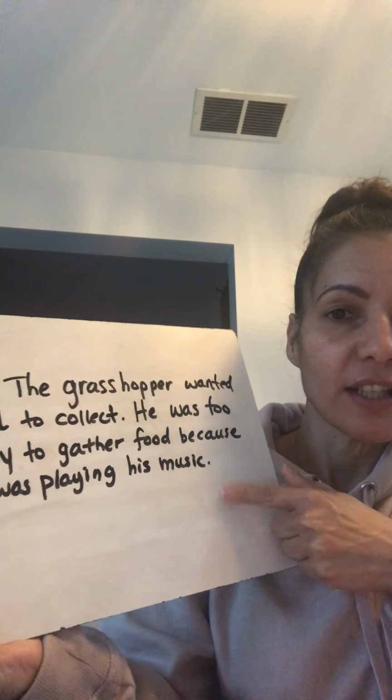So far I'm going to show you what I have. So here, boys and girls, I started with what the character wants. The grasshopper wanted food to collect. He was too busy to gather food because he was playing his music. So now that event is connected to that, what the character wanted. Now I'm going to finish off my summary by thinking about the events in order. Okay, so I know what happened in the beginning, middle, now I'm thinking of that last part and how the ants reacted to the grasshopper.